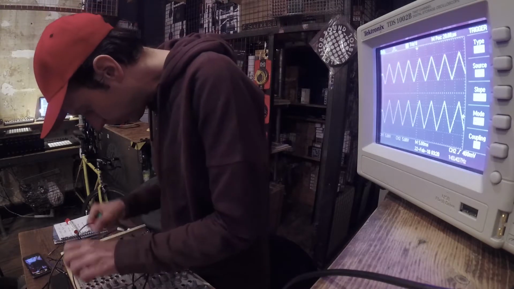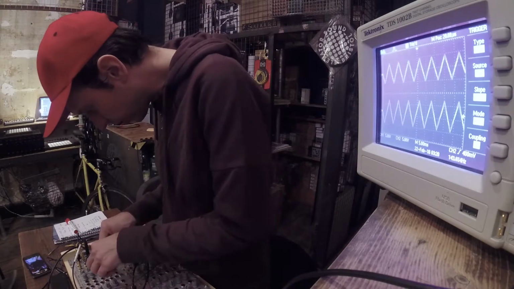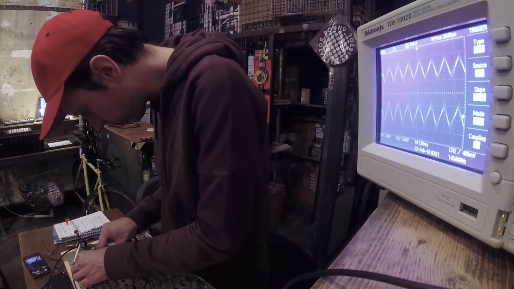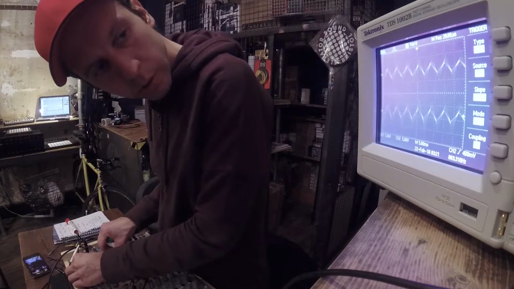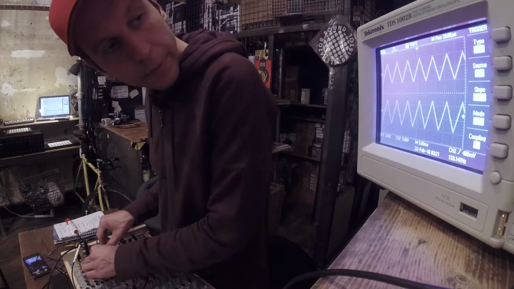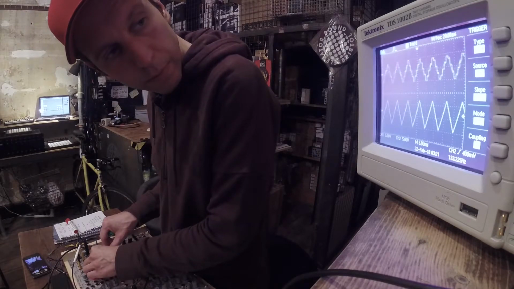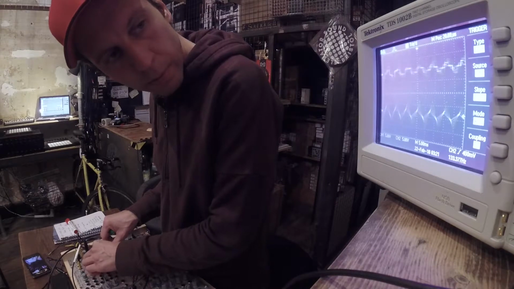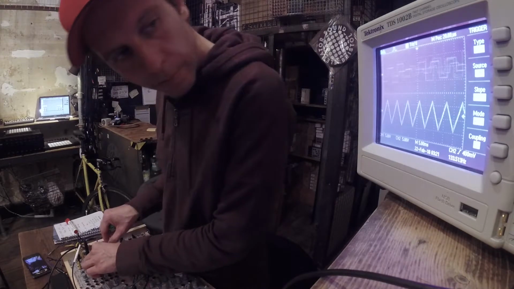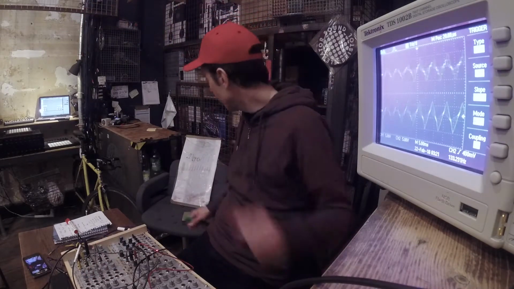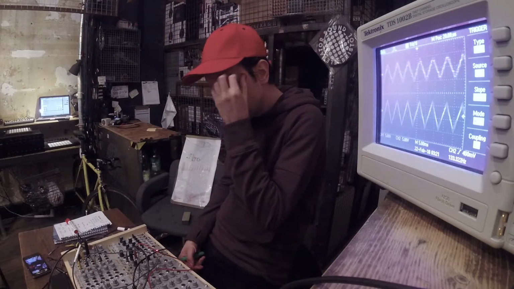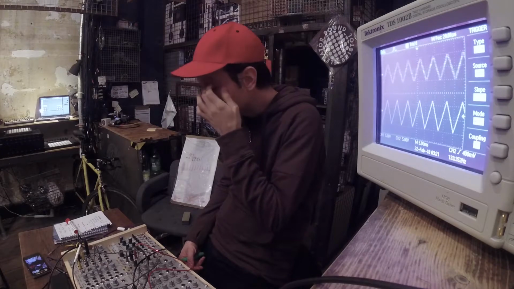I'm just fiddling because I have this single oscillator, kind of single control for everything. Okay, so that's your essentially A to D conversion.